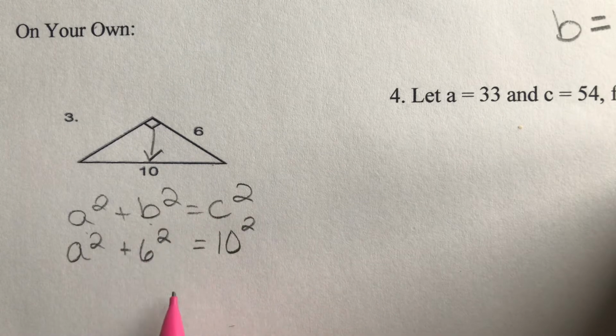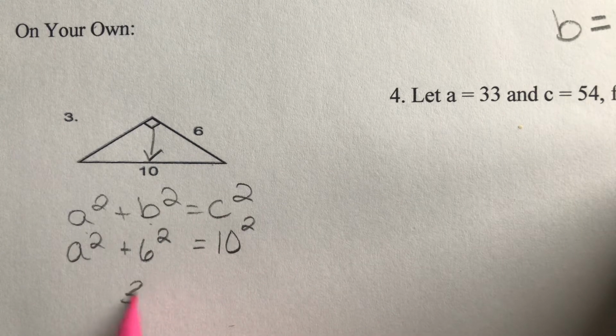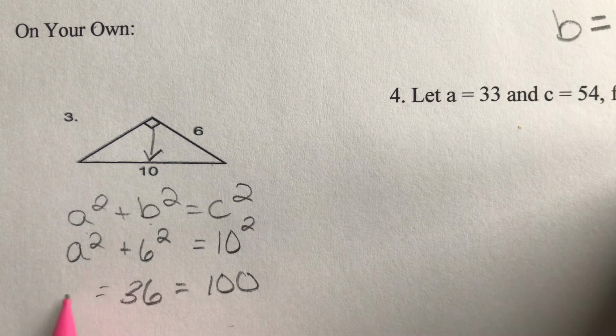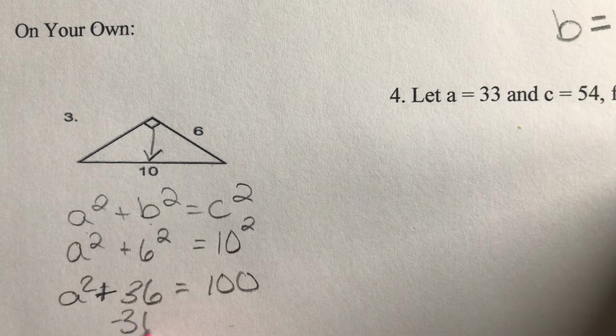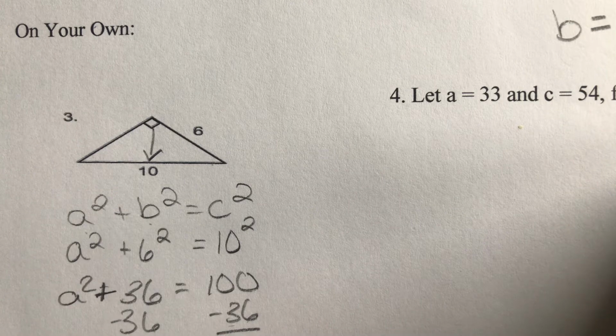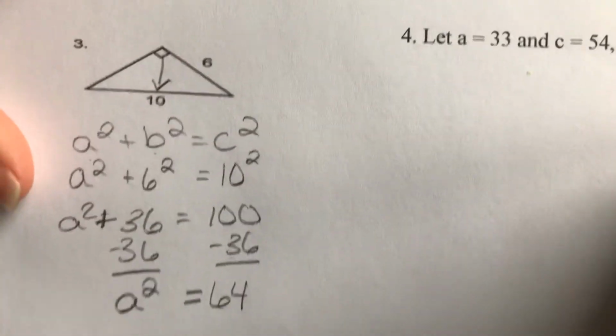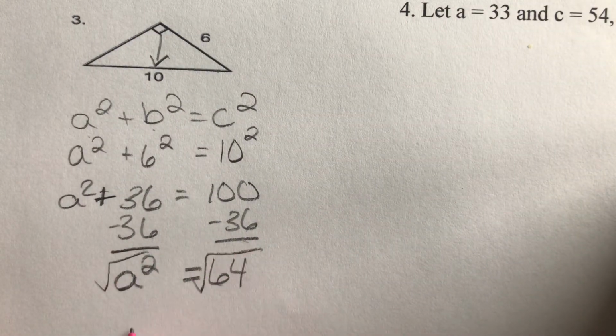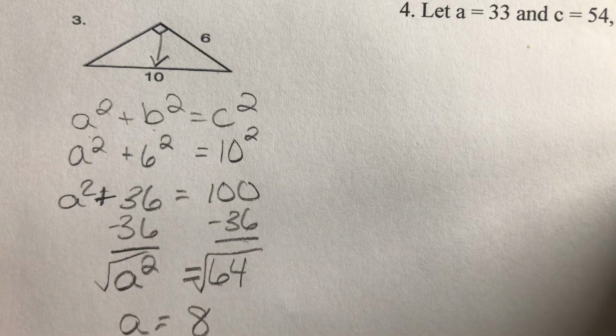I'll switch it up. So now we've got 36. 10 times 10 is 100, plus a squared. Subtract 36 from both sides. 100 minus 36 is 64. Last step is to find the square root. A is equal to 8.